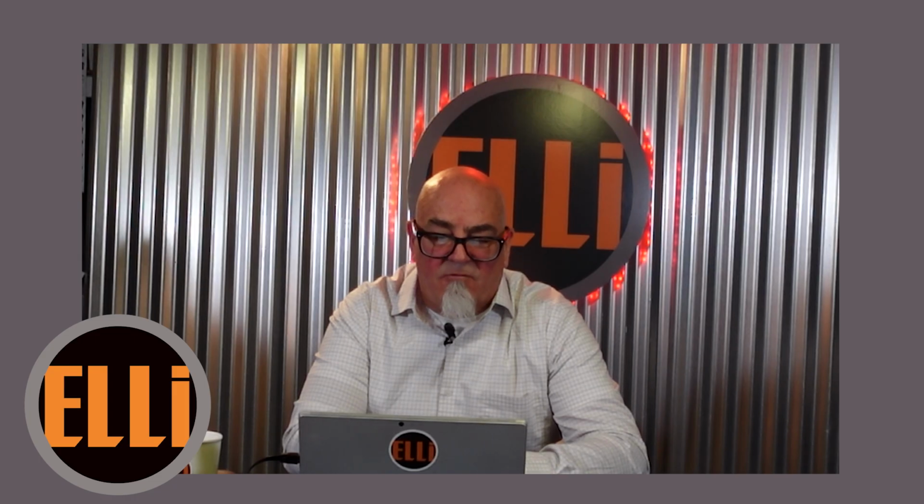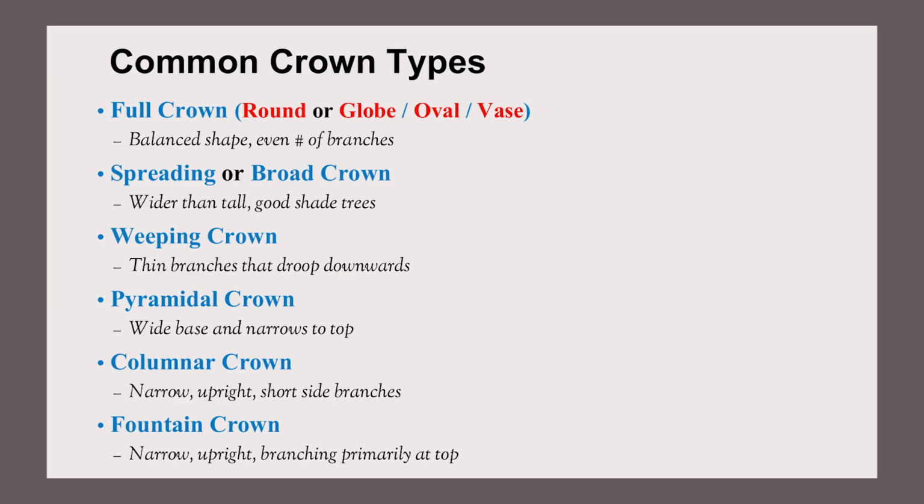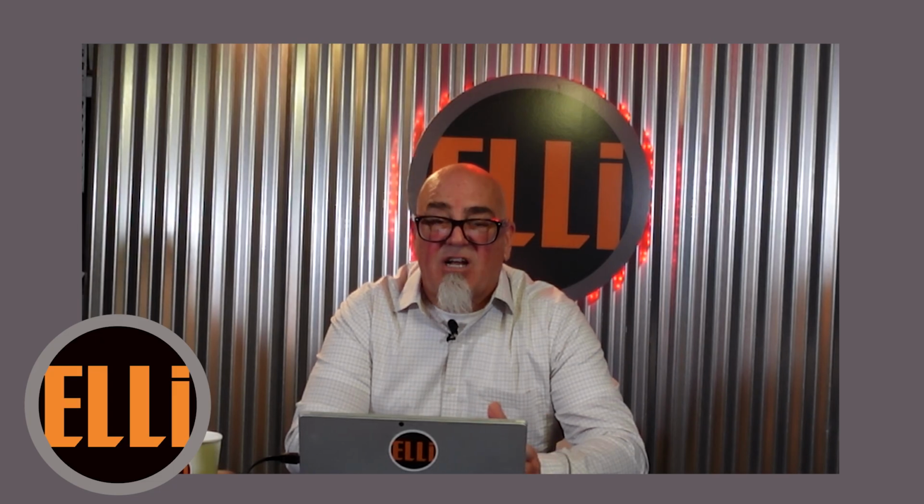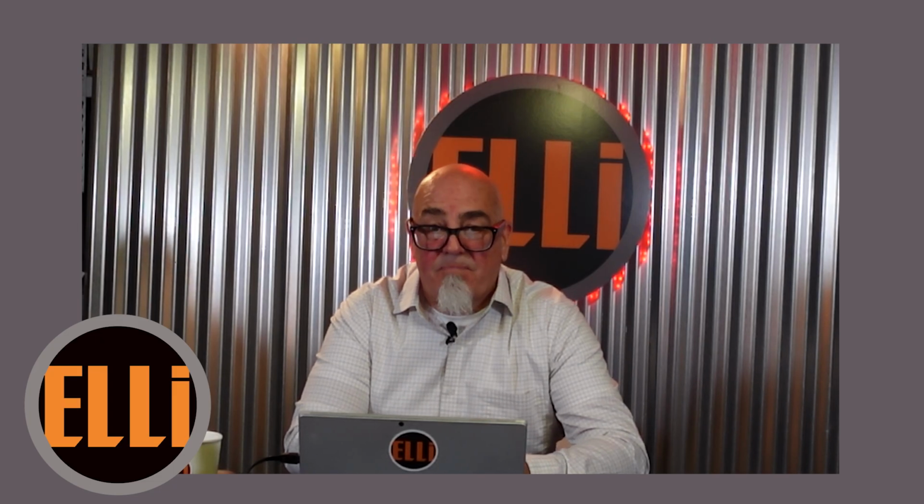And for example, under a full crown, they have 3 different types or descriptions for that. The first one, full crowns, are one of the most common ones you'll see. They can be a round shape or a globe shape, they're called. And then there's also oval shapes and then vase shapes. So they're basically a configuration based off of that full crowned layout, which basically means a balanced shape and an even number of branches. That's what that means.